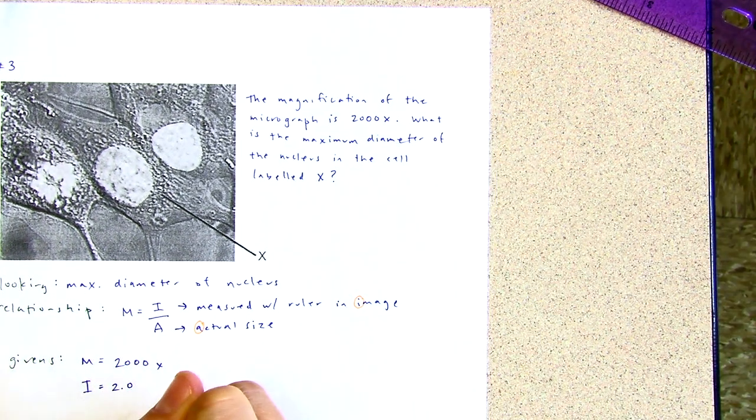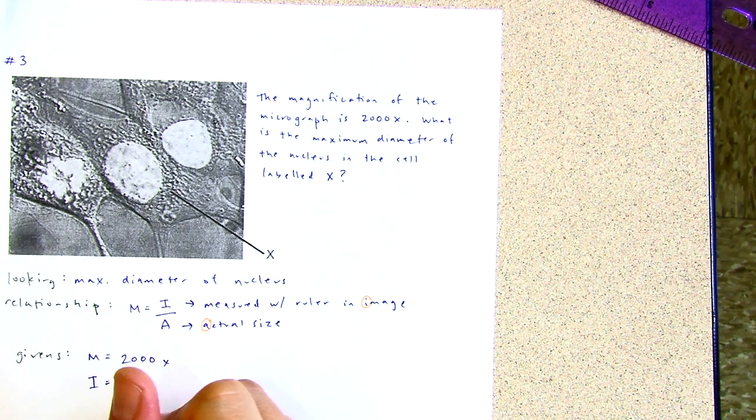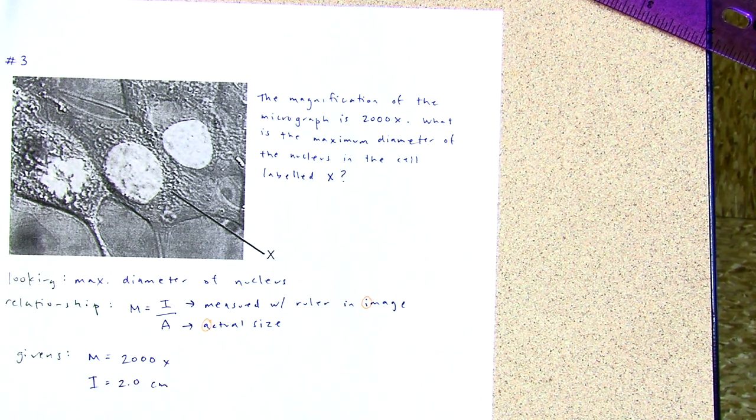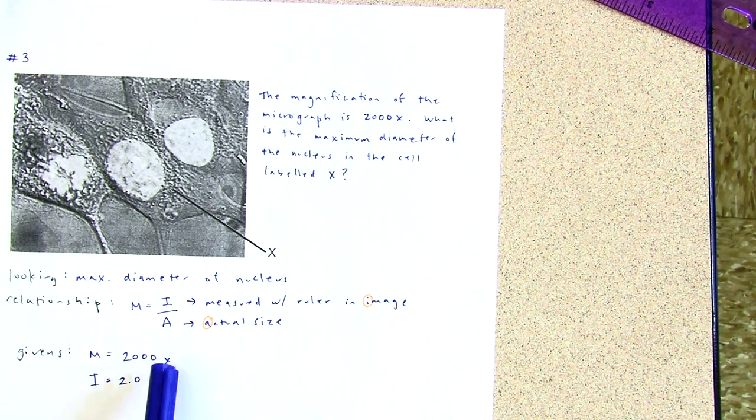When you're doing this in your assignment, it was just stated that the measured value was 2 centimeters. The reason that I gave that information to you is that I can't ask you to measure it with a ruler because everybody's screen resolution is different, so everybody would get a different answer. But assuming that you take this exam on paper, you may have to use an actual ruler and measure. We'll see what happens.